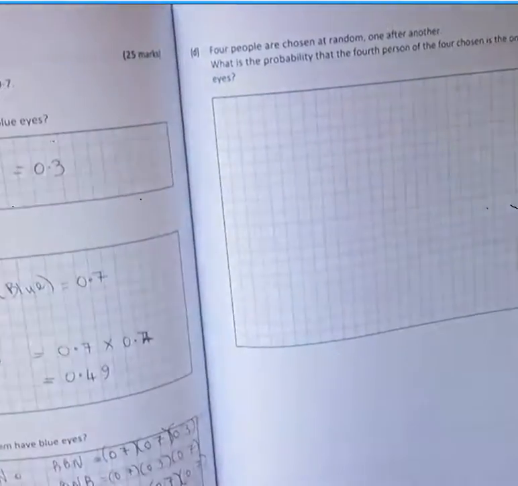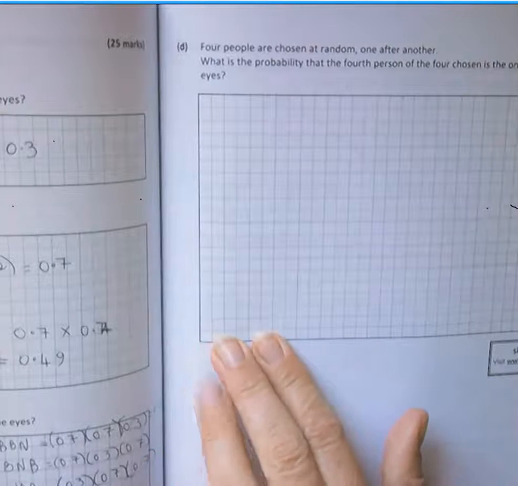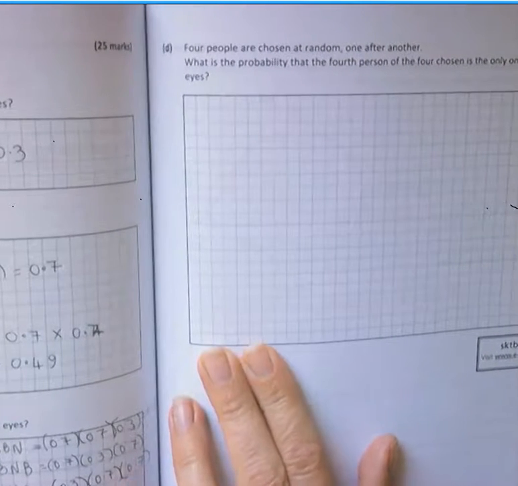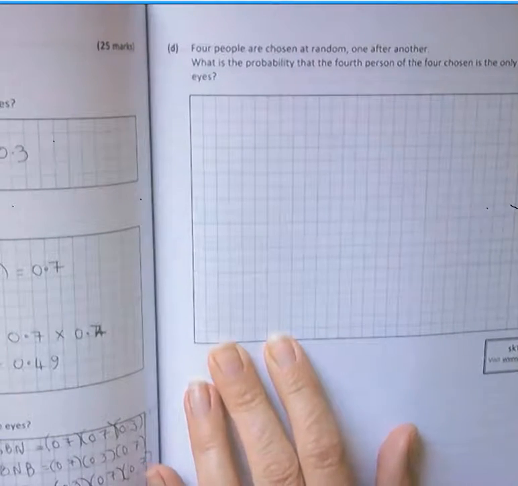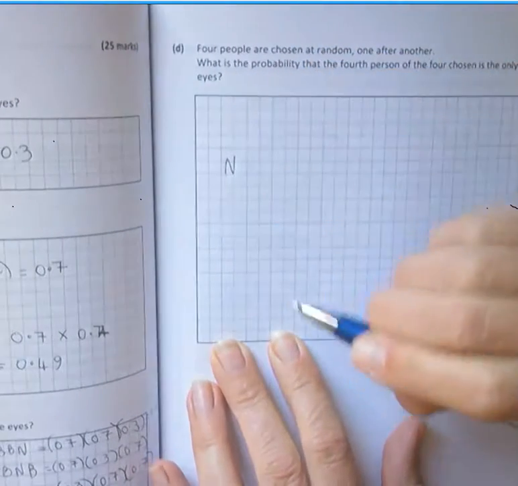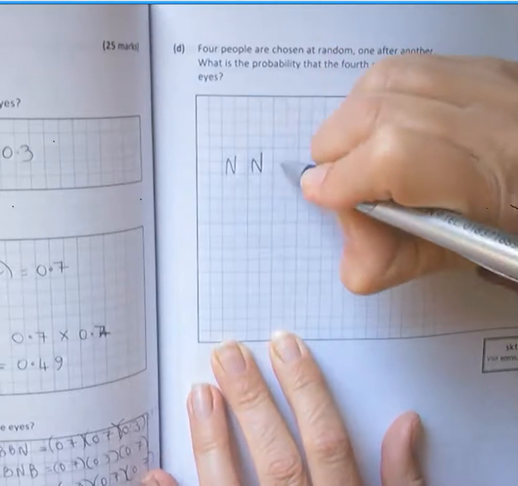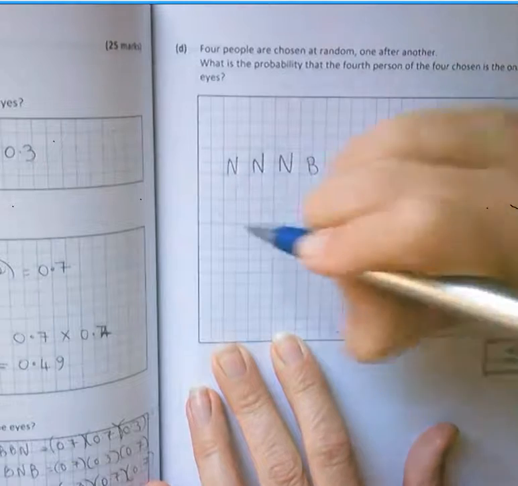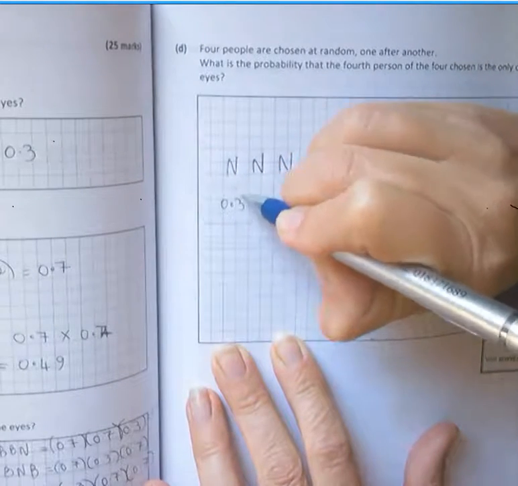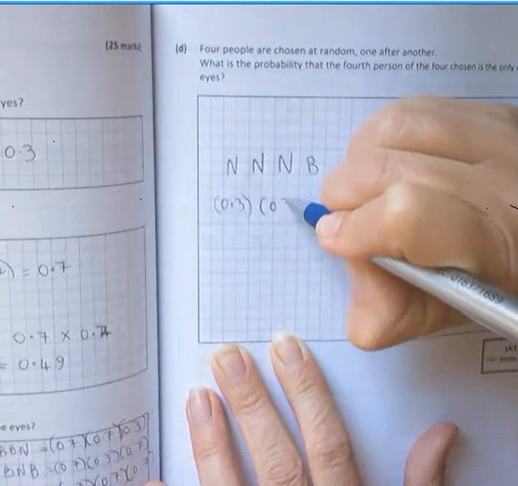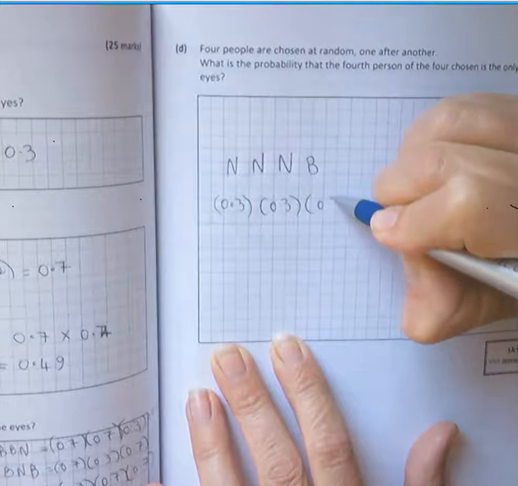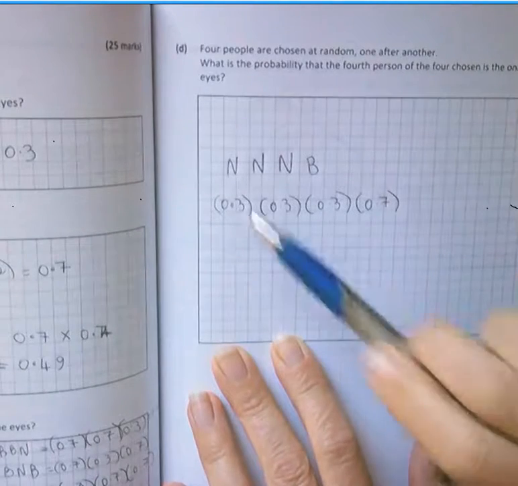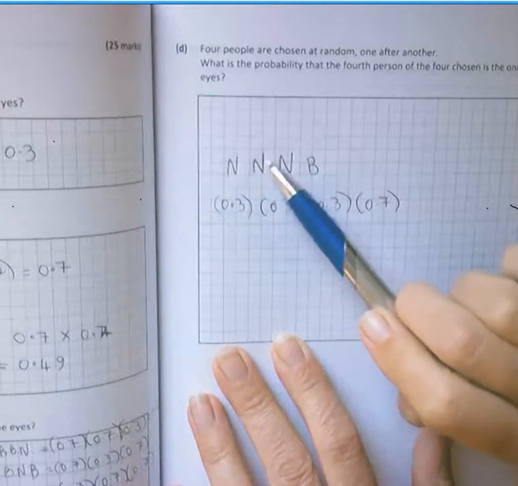And then finally of that question, it says 4 people are chosen at random, one after another. What's the probability that the 4th person is the one to have the blue eyes? So the 4th person is the only one to have blue eyes. That means the first person has not got blue eyes, second has not got blue eyes, third has not got blue eyes, and fourth has the blue. The probability for not is 0.3, 0.3, 0.3, and 0.7. In terms of these, they all have to happen, so they all have to be ands.